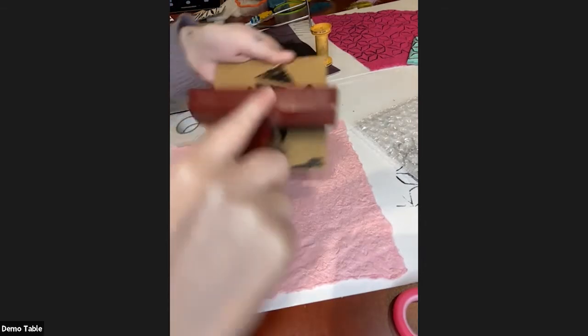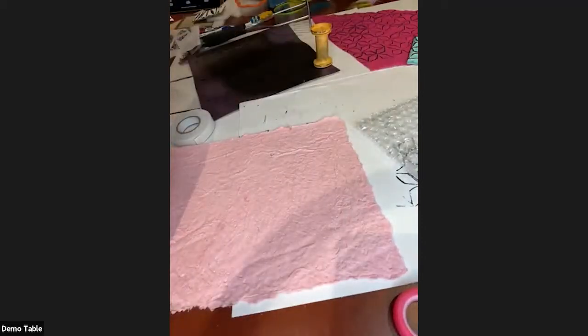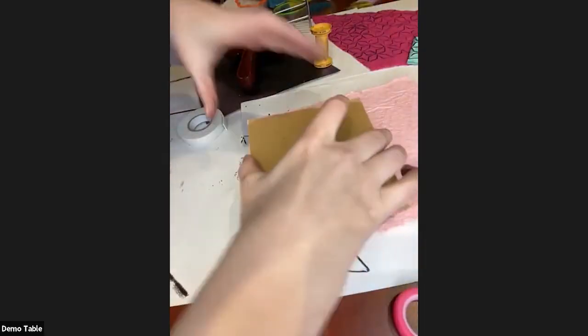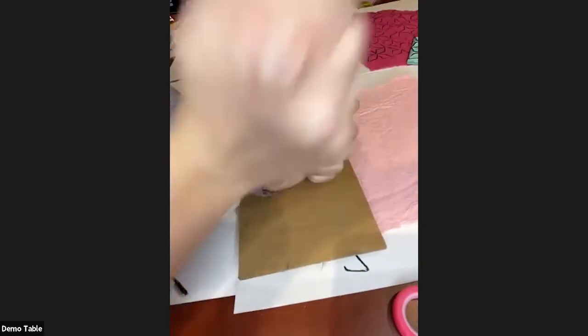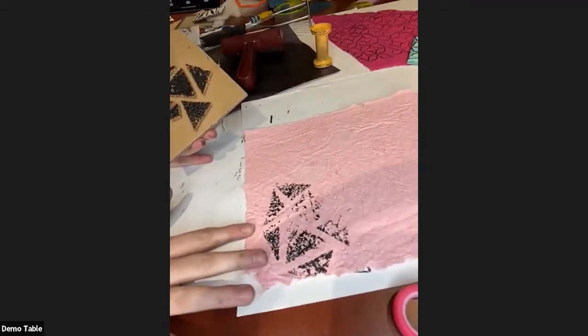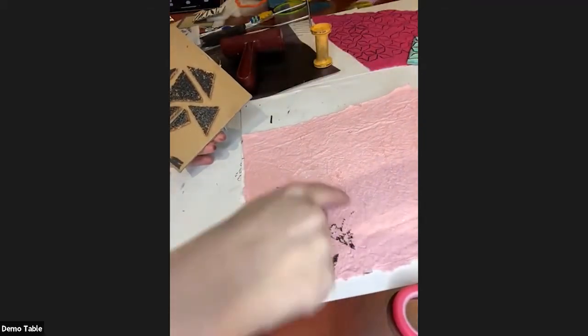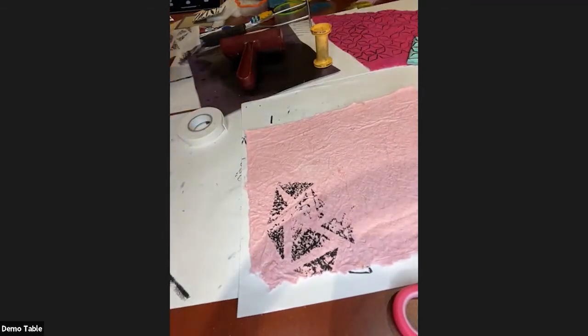Make sure the ink is all over your block. You don't want to have gaps. And I think I'm going to do it in the style like a writing paper. So I'm just going to put it at the bottom in the corner. So that's cool, right? And it's kind of mimicking that texture of the paper with the cork as well.